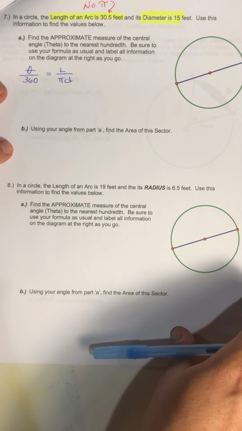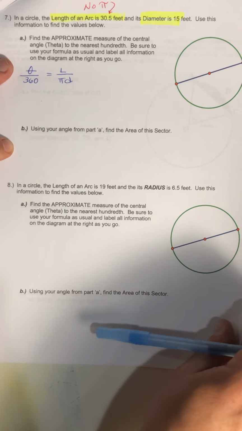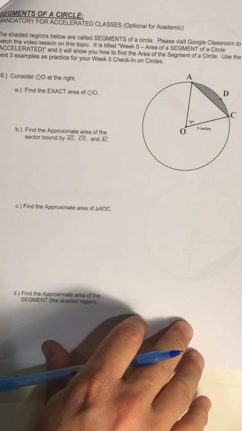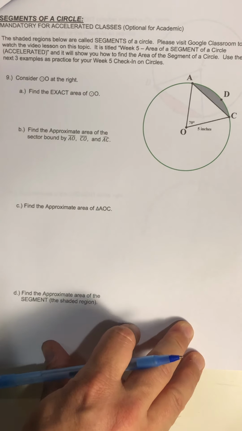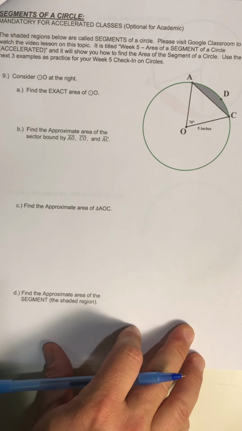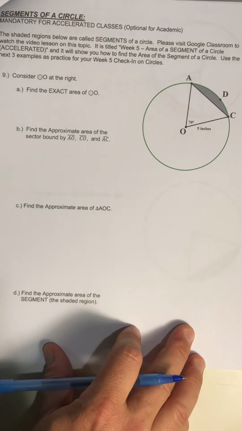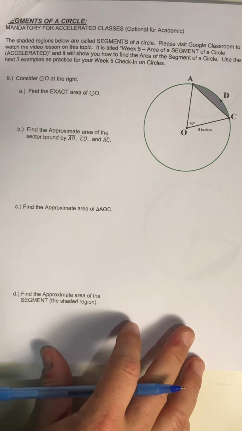And the last thing I'm going to say to you is this. It's just a couple more practice questions, the same idea. All right? But for accelerated students, there are 3 extra questions on the back here. I'm going to post a separate video after this to help you with that one. All right? It's optional for academic if you guys want to take a look.